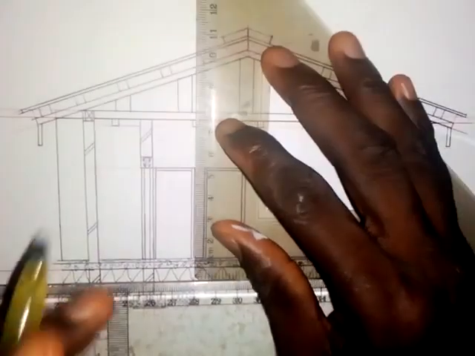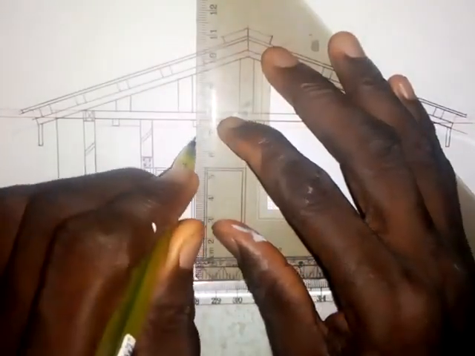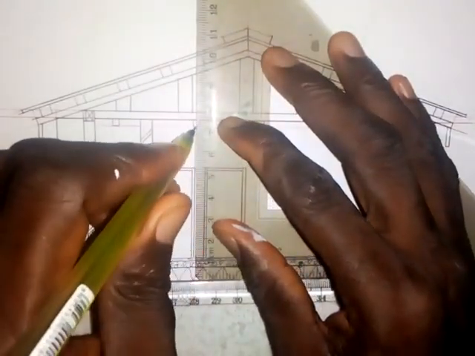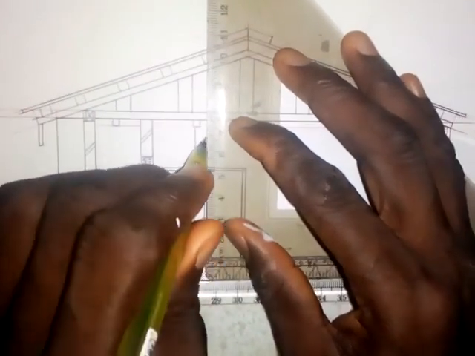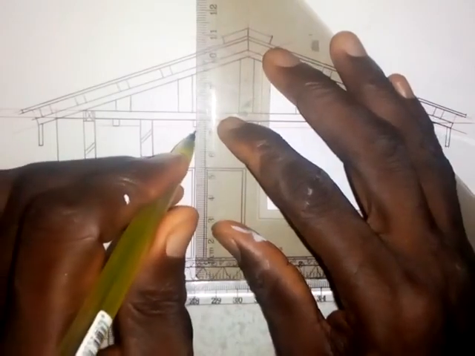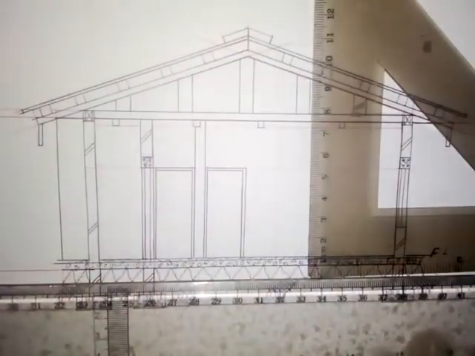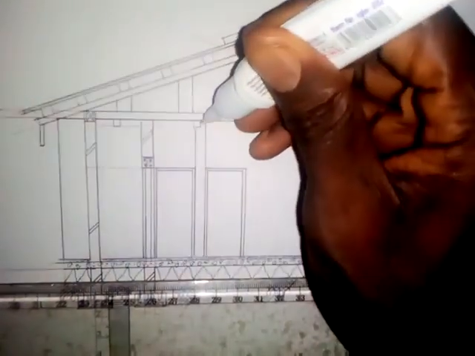So this wall here goes up like this. So I'm not supposed to put this ceiling joist here.